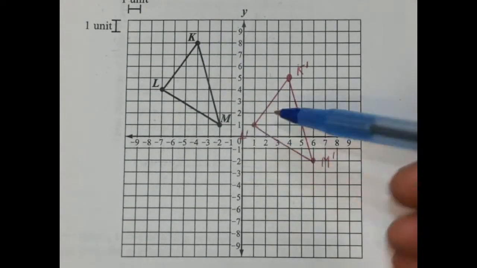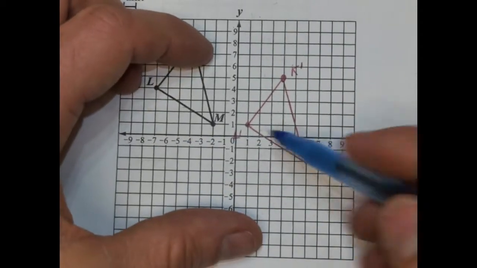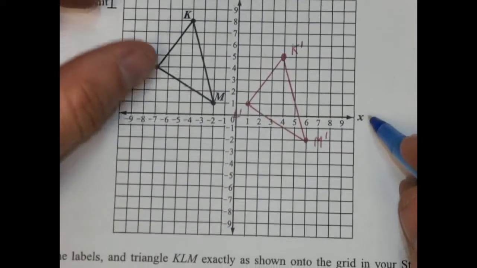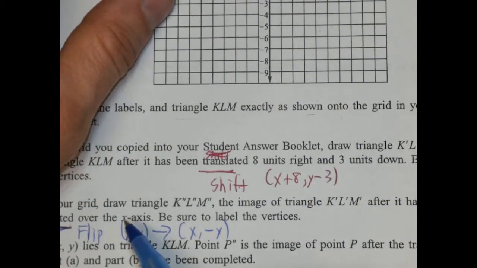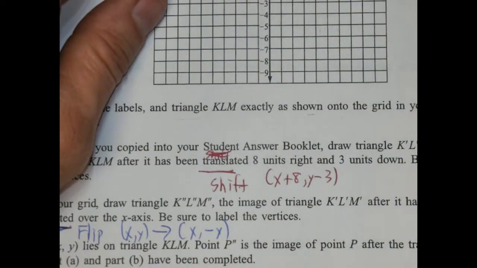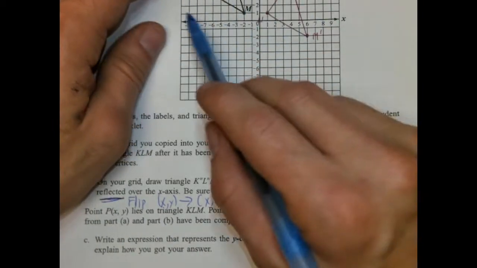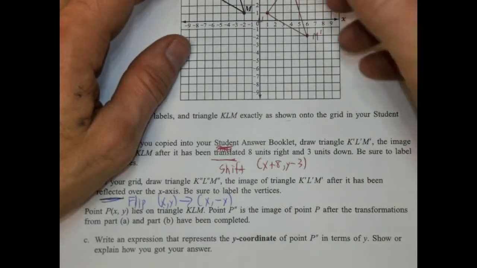So what we do is we know it's going to flip, it's going to fold on itself here. This is the line of reflection, this is the x-axis. So for this problem, we need to know what the x-axis is. It says x-axis, so we know this is the x-axis. Here's the x-axis, so that's our line of reflection. This is our pre-image, so now we're going to reflect it.